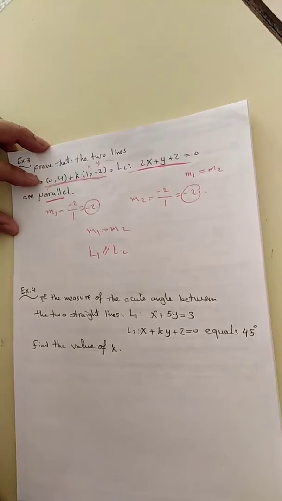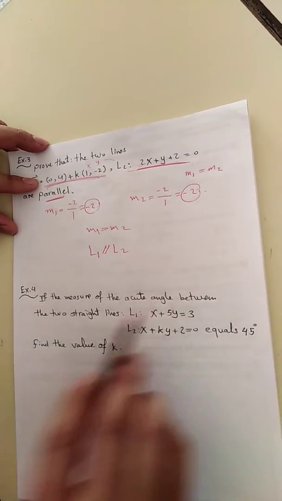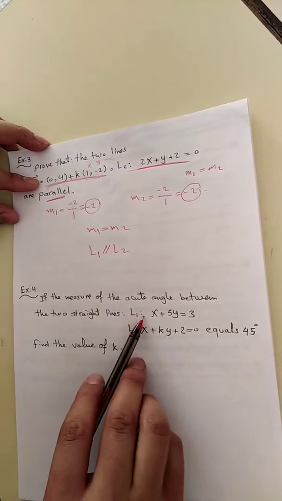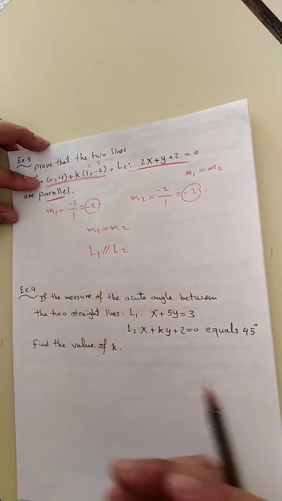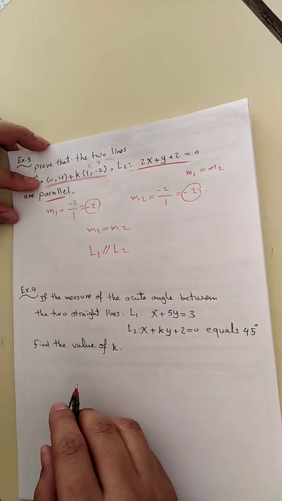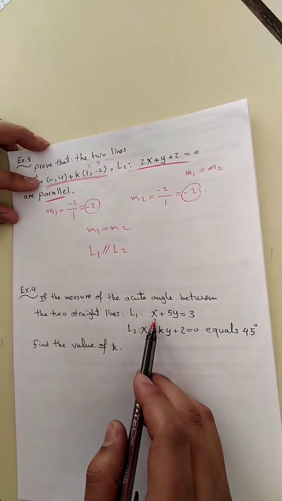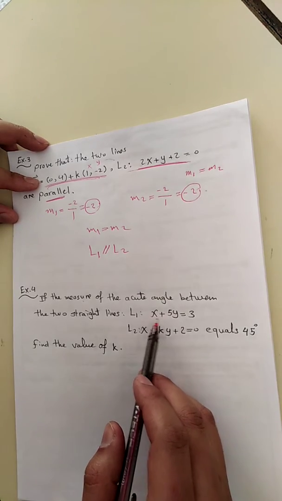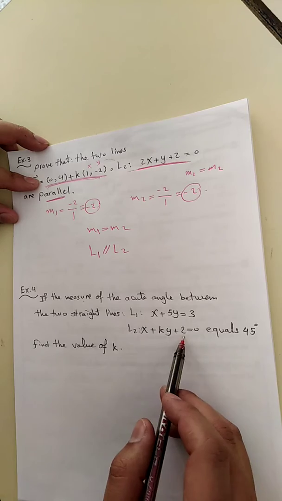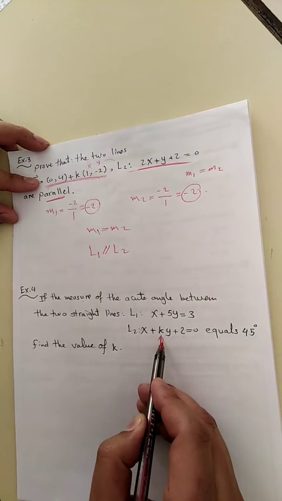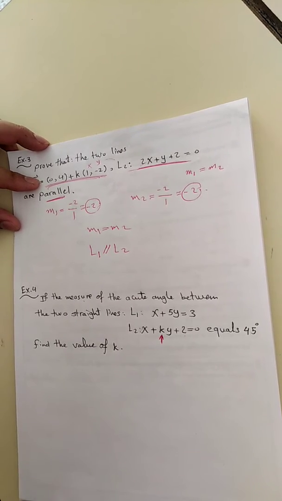Another idea, example 4. If the measure of the acute angle between the two straight lines, L1 and L2, equals 45, hence he gives us the measure of the angle between the two straight lines. The first one is x plus 5y equals 3, and the second is x plus ky plus 2 equals 0. Note that the coefficient of y is k. Find the value of k.